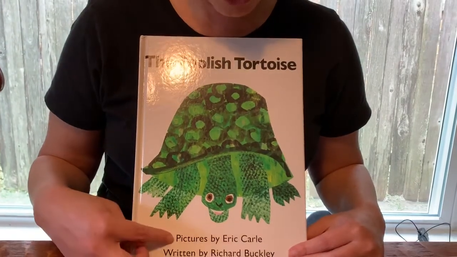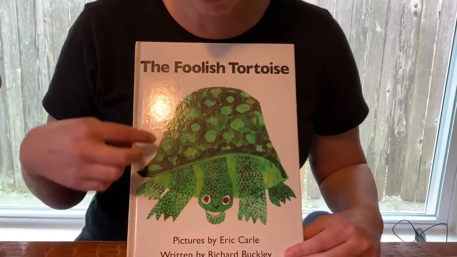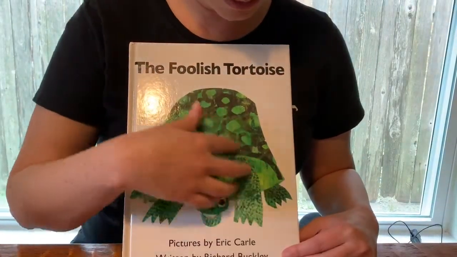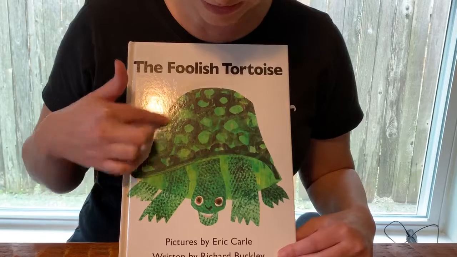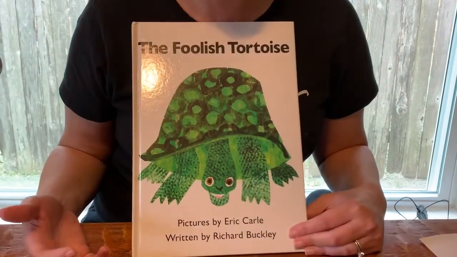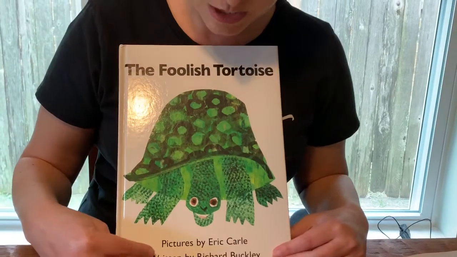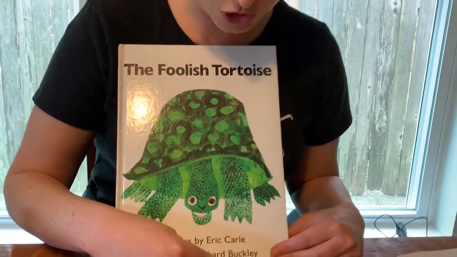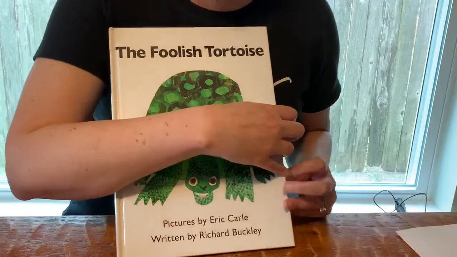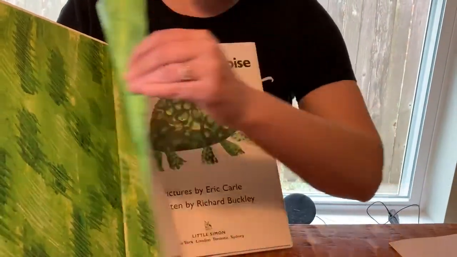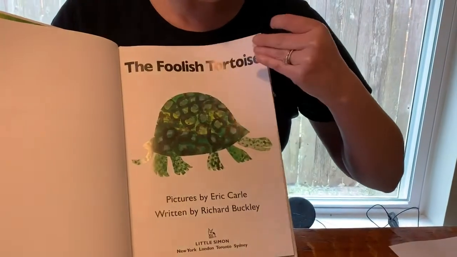The pictures are by Eric Carle, and he does really cool paint, and I think some of this is paper pieces he uses. He did The Very Hungry Caterpillar and The Very Grouchy Ladybug. He does that whole series, but this one wasn't written by him. It was written by Richard Buckley. Okay, The Foolish Tortoise by Richard Buckley, illustrated by Eric Carle.